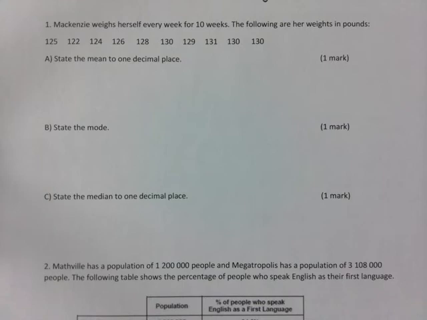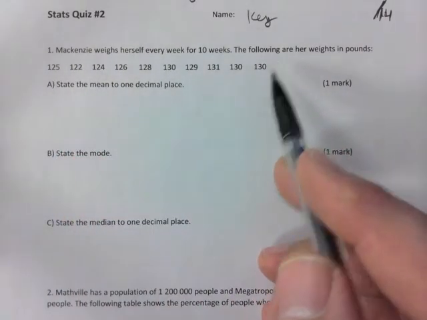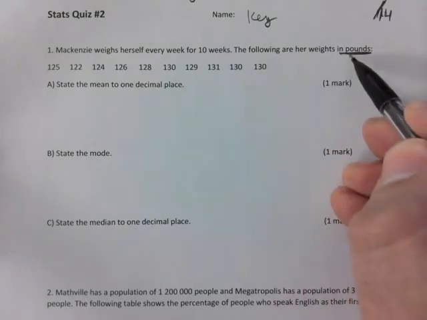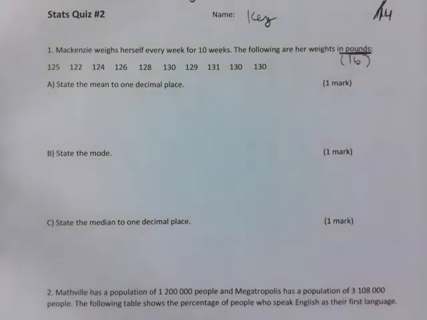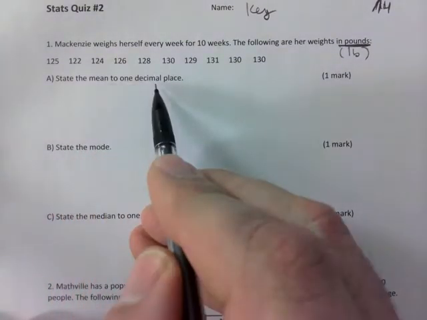Okay, so here we go. Just be honest, right? So you get a whole bunch of weights over a 10-week period, and it's in pounds. So pounds, use LB, or you can write out pounds. It's okay, not a big deal. So state the mean to 1 decimal place.